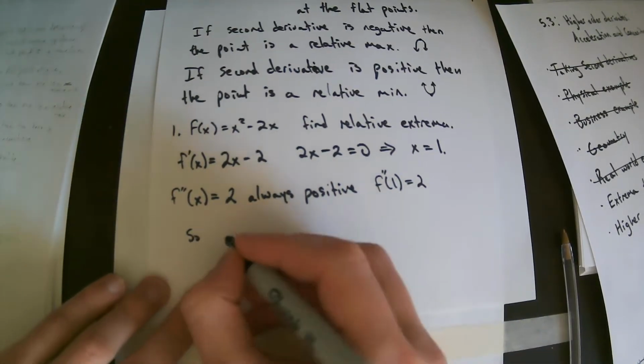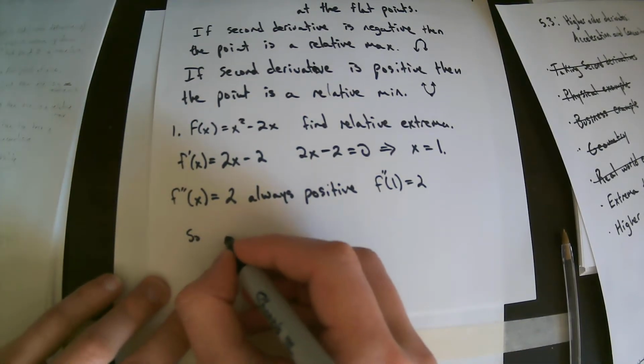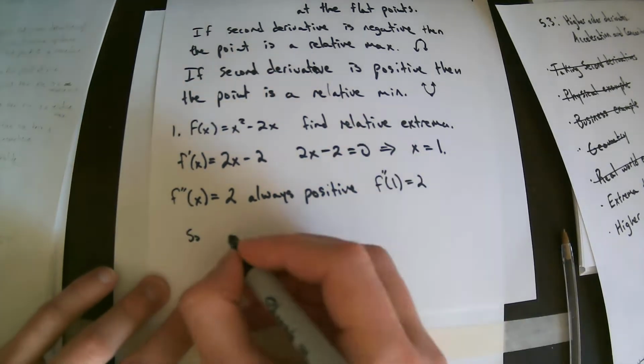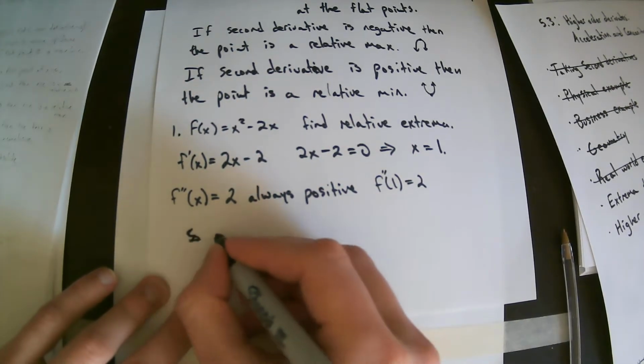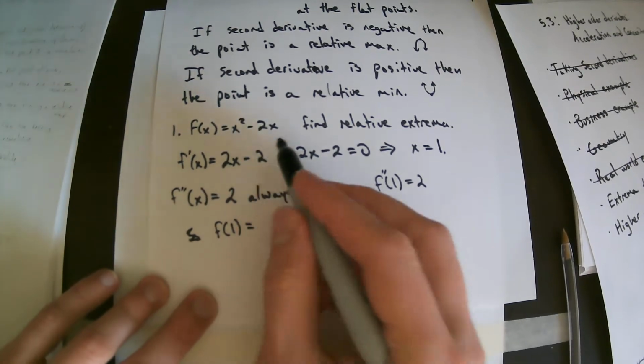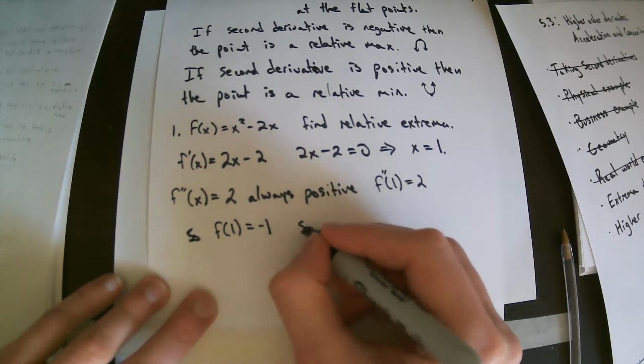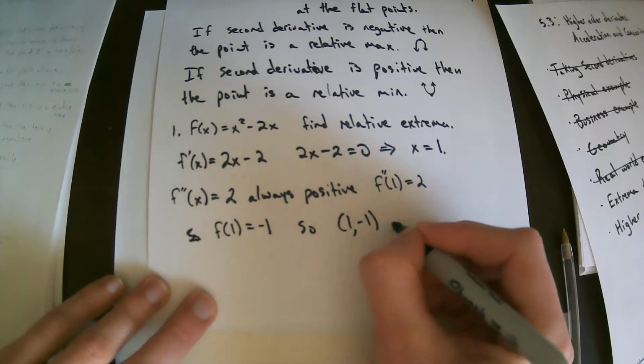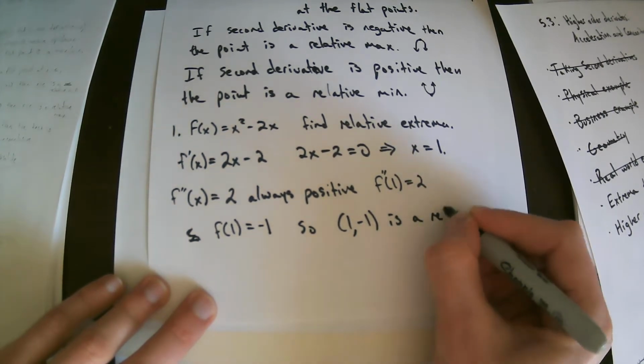So, what is the point? 1 is the x value. What is the y value? Plug in 1 into the original function, we'll get 1 minus 2, so negative 1. So, 1 comma negative 1 is a relative min.